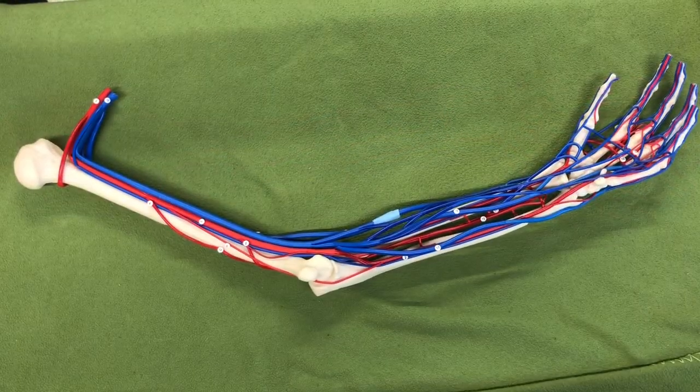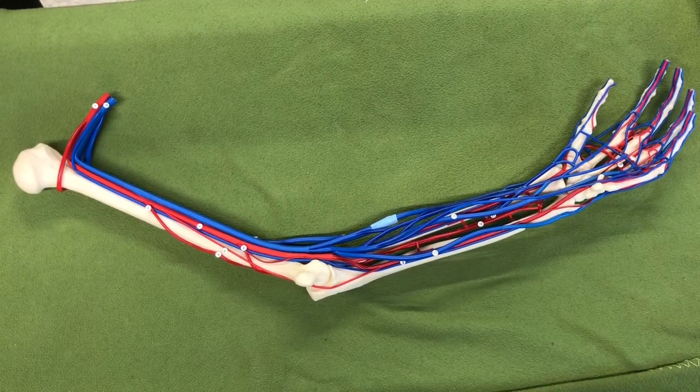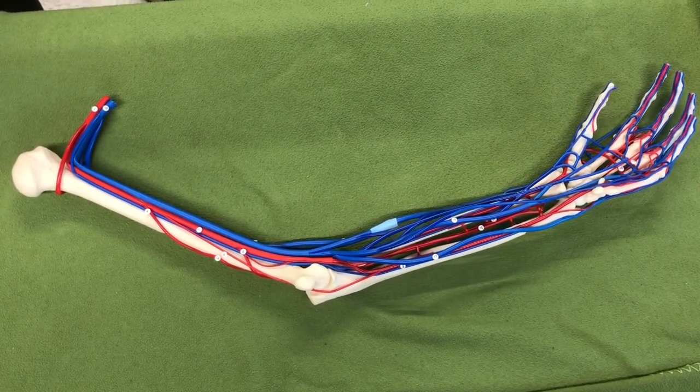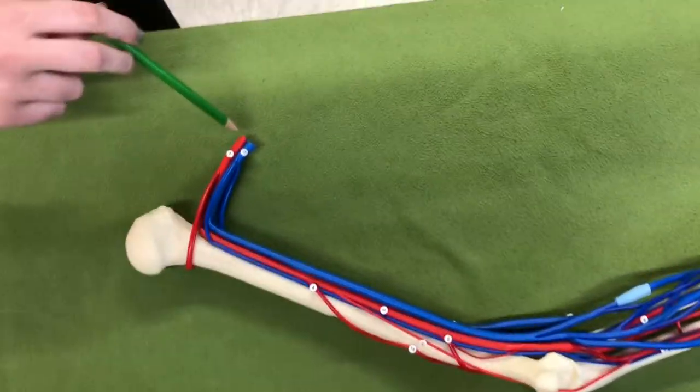All right, and now this is the model of the vessels of the arm. We commonly call this the claw, and I'm hoping that this video won't be painful for you, so let's get started. We're going to focus on the arteries right now.